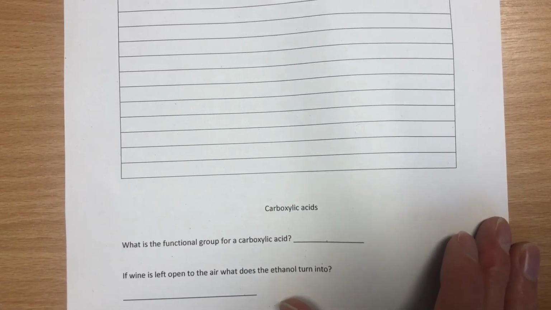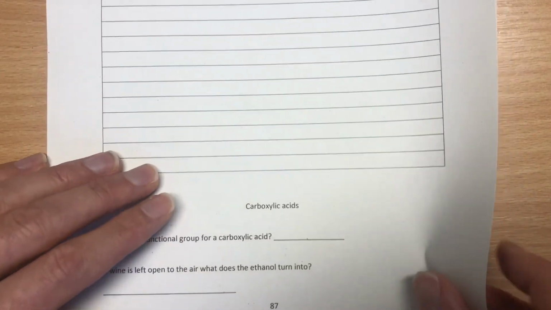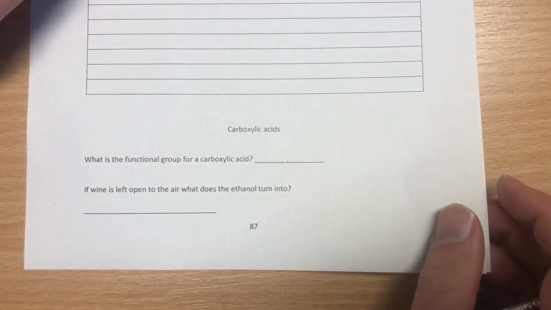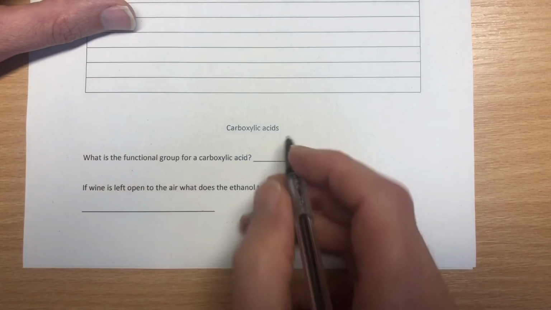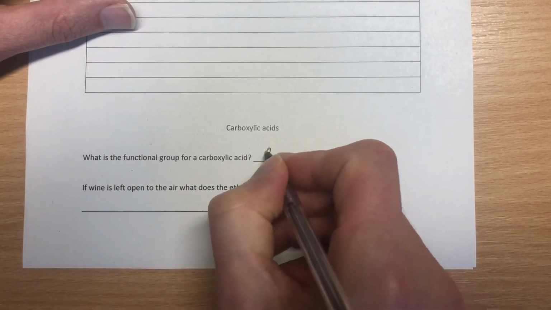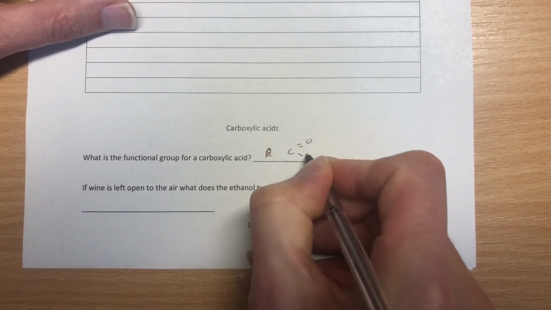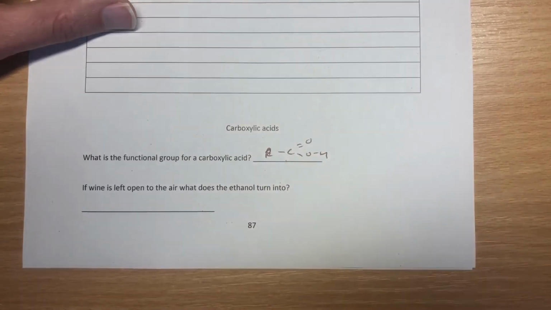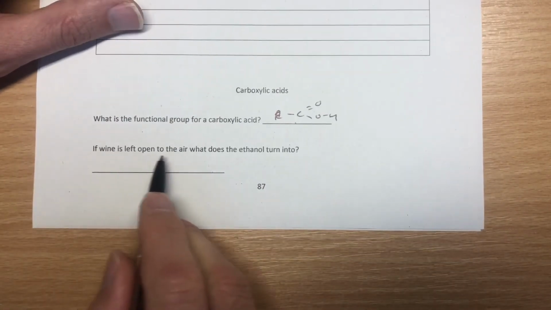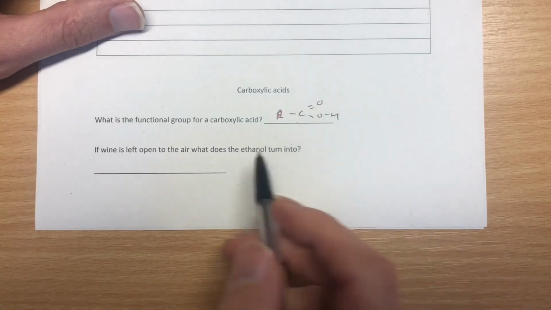Okay, so that was that page. Let's quickly get onto the carboxylic acid. I'm running a bit short on time. What's the functional group of the carboxylic acid? Well, we say it's C, double bond to the oxygen, hydrogen. There we go. If wine is left open to air, what does the ethanol turn into? It turns into the corresponding acid.